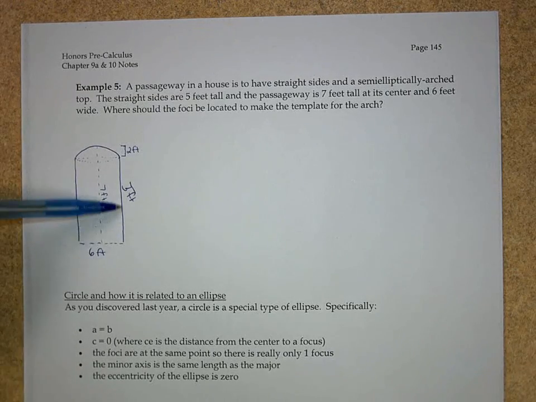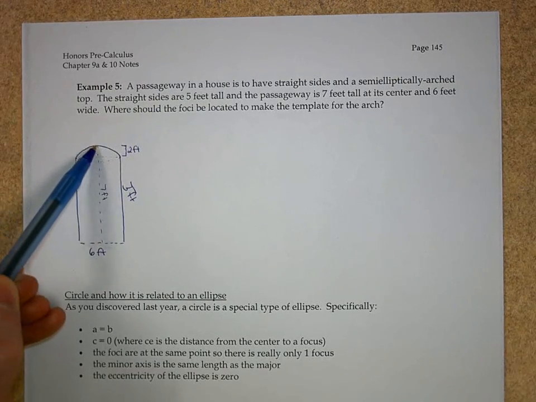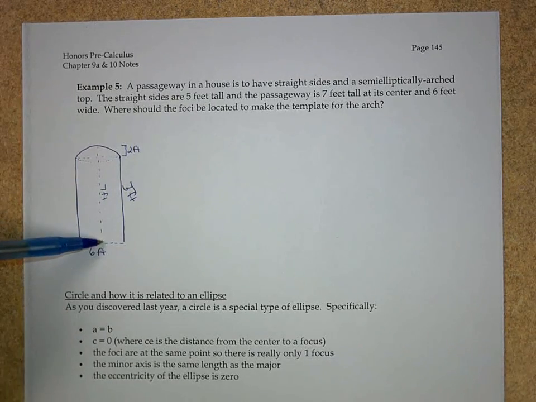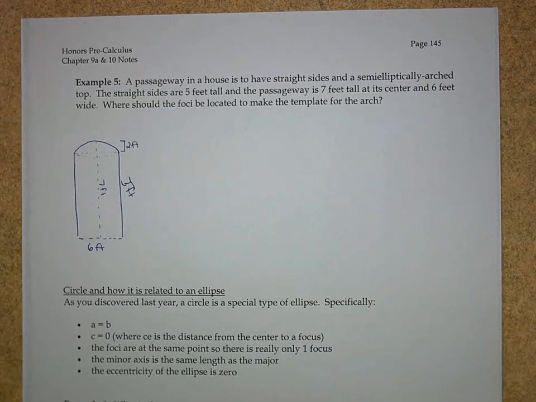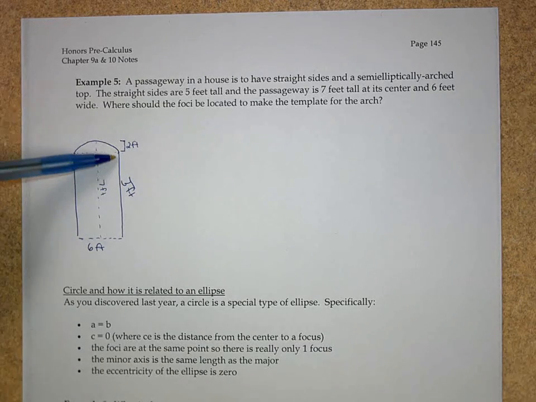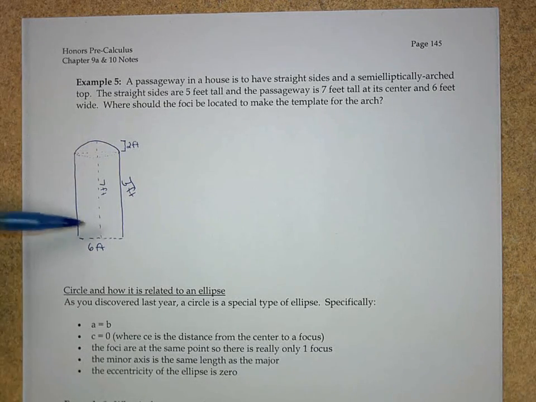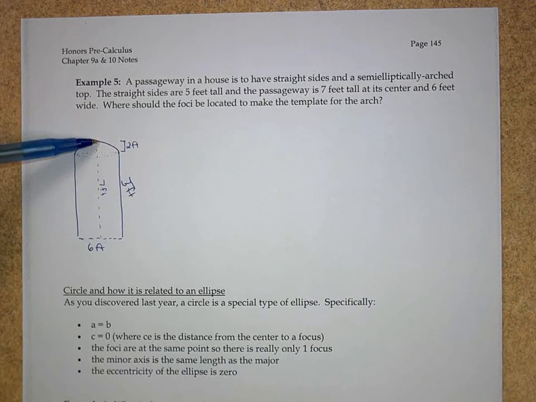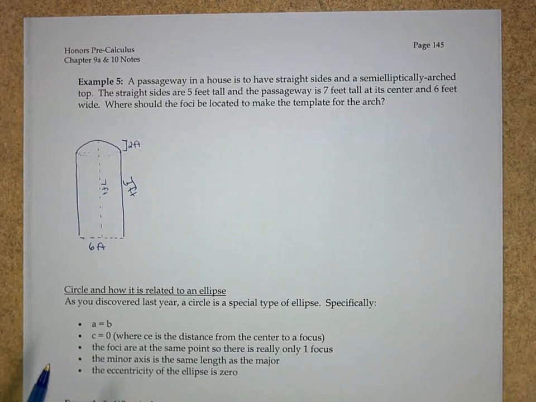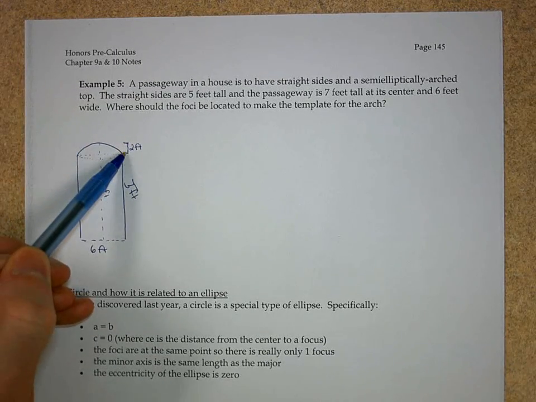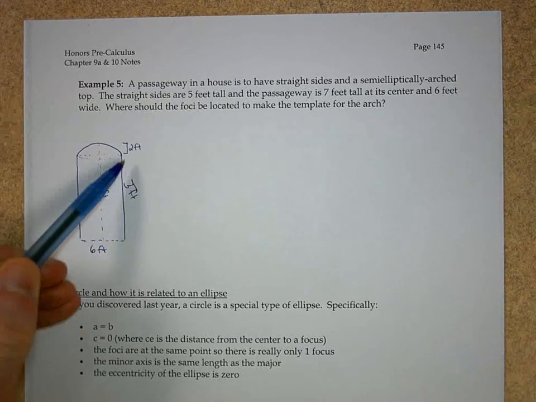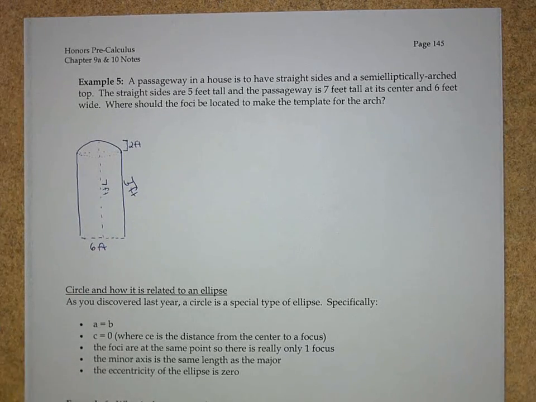So the setup here is we've got a side of 5 feet, we've got a semi-elliptical top, and if I were to stand right in the middle, it is 7 feet tall, and then it's 6 feet wide. This is not drawn perfectly to scale, but you can see the idea of what this doorway is going to look like. We know that if the sides here are 5 feet and the absolute top of the doorway at the center of the ellipse is going to be 7 feet, that means this half of the ellipse here has to be 2 feet. Because if the total is 7 feet, I've already got 5 feet, that means I've got 2 feet.